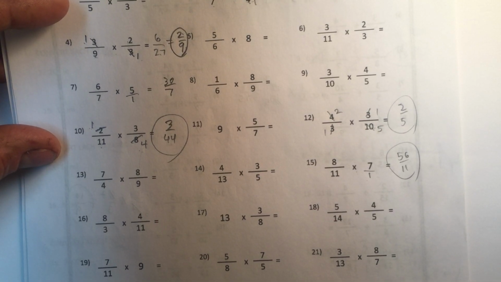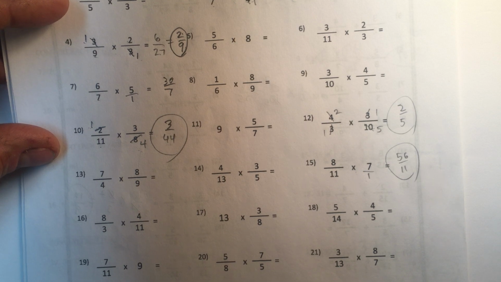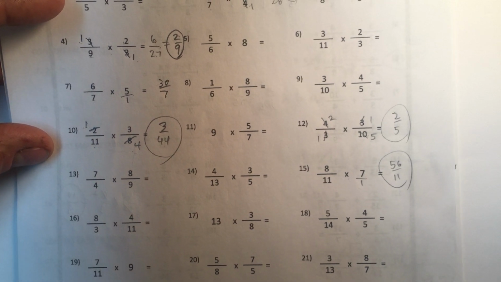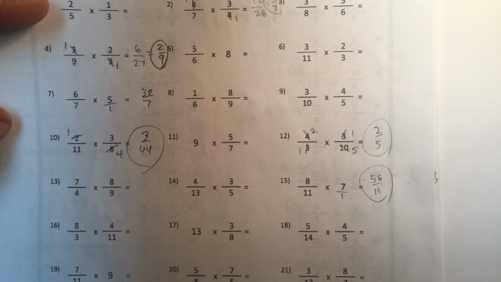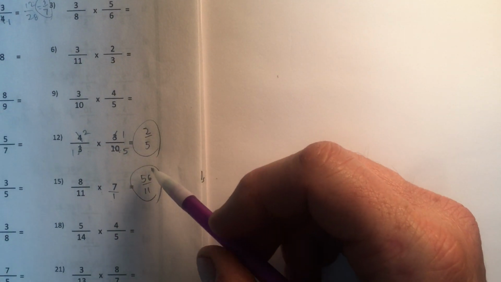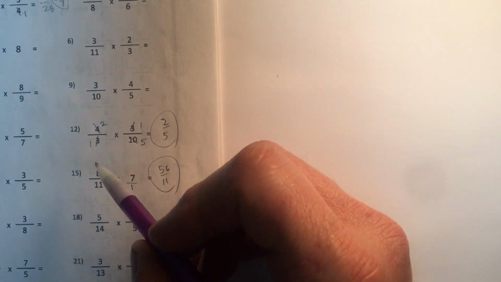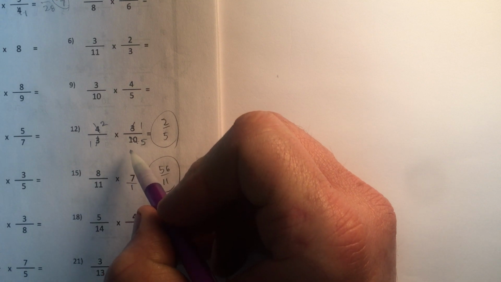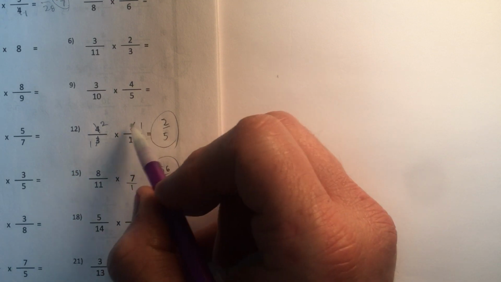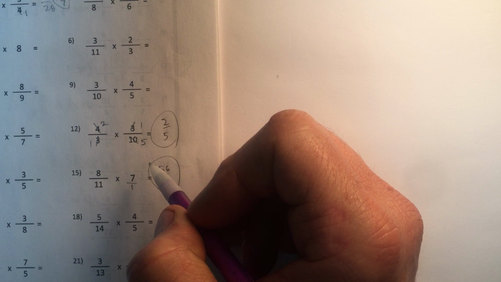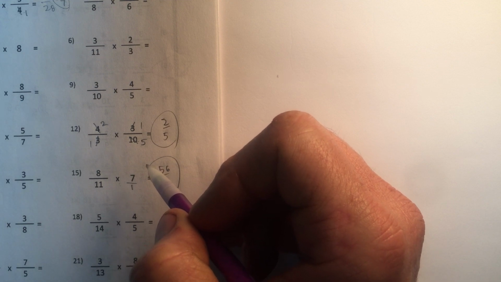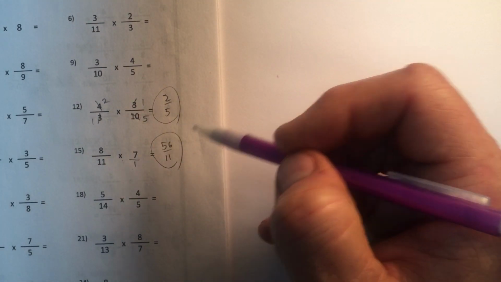Let me look and see if there's any that might cancel up and down. I noticed there was one like that right here that I had already done. No, I didn't cross cancel this way. Anyway, here's a couple I've already done. And there you go. That's how you do that one.